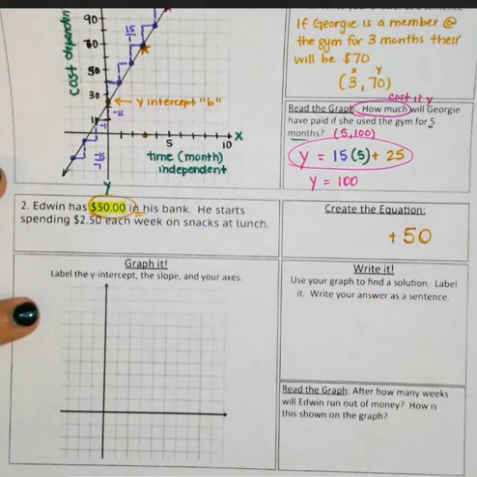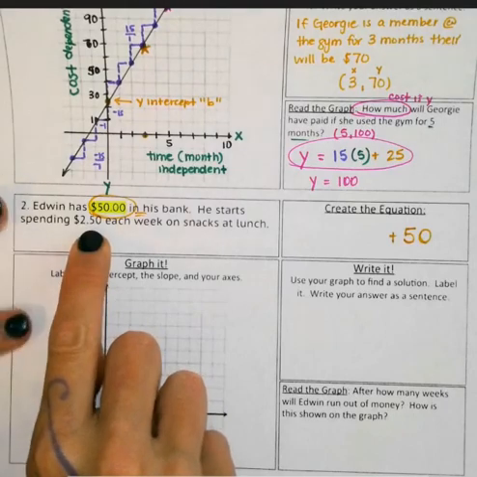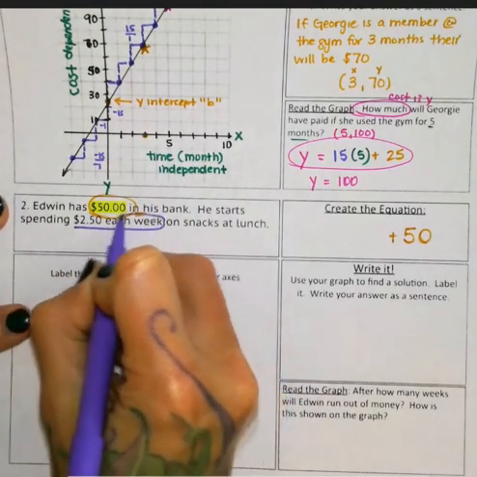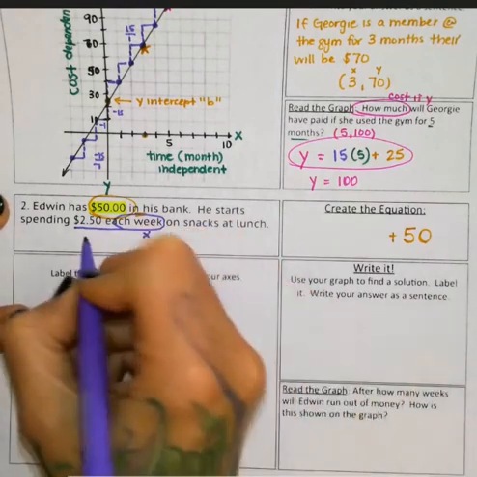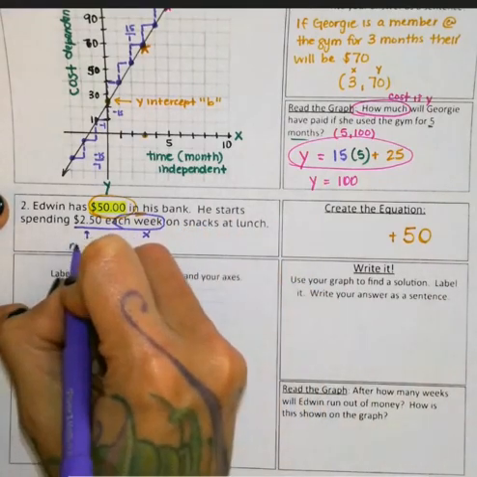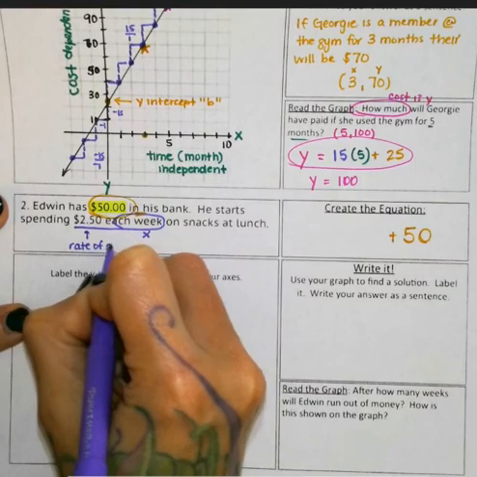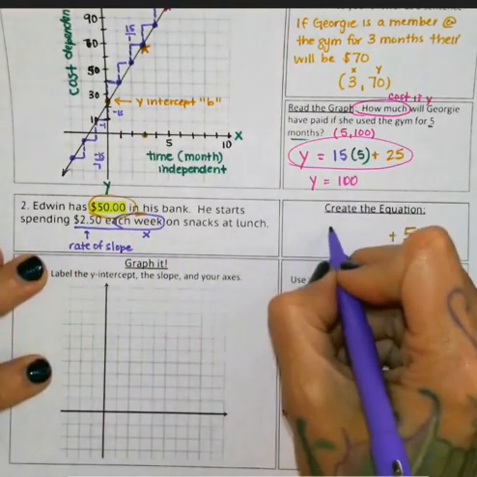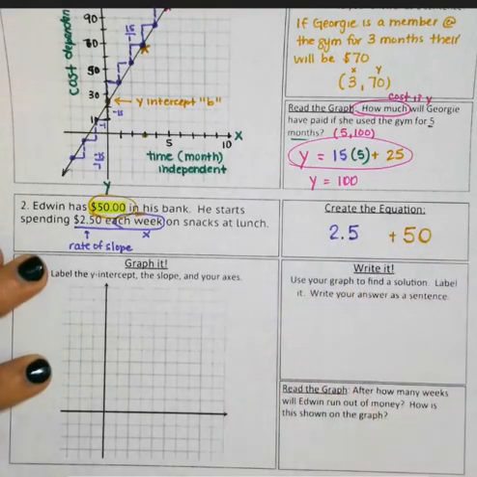He starts spending $2.50, which hope you're paying attention. You see a number each week. So each week, there's our x value, and there's our rate of change or slope. Rate of change, our m value. So we have 2.50. You could do 2.5, 2.50. It's fine either way. And then this is going to be our y equals.